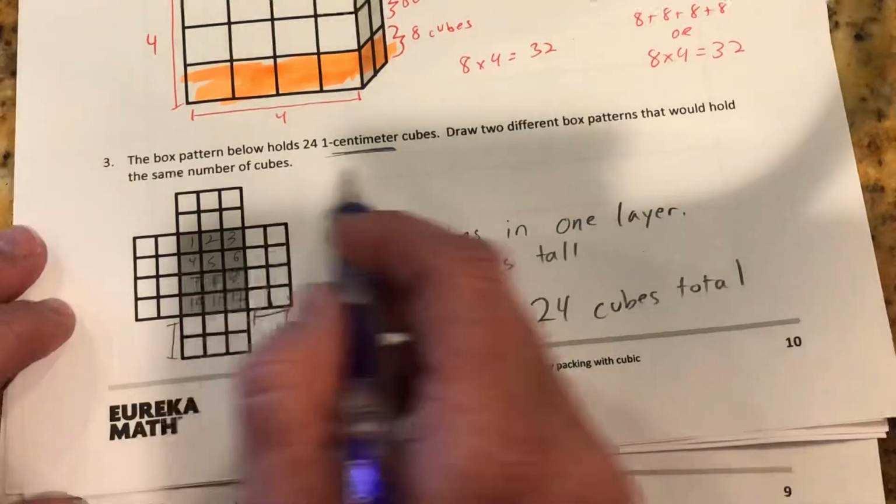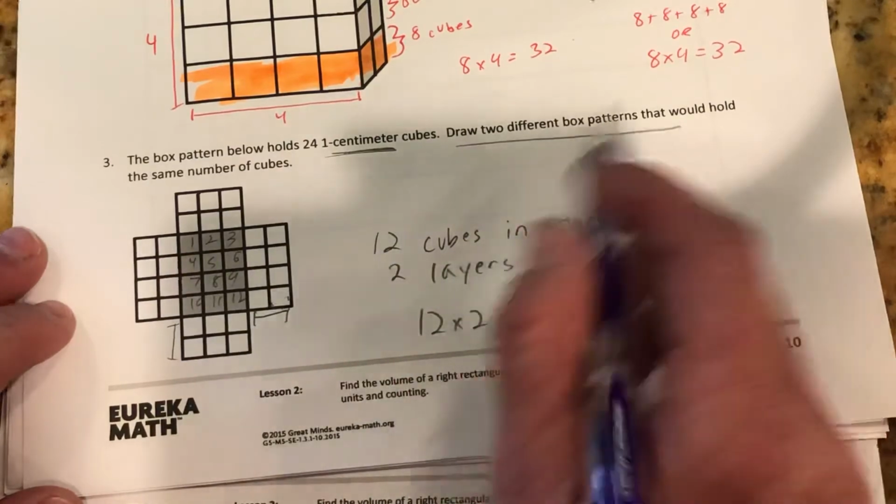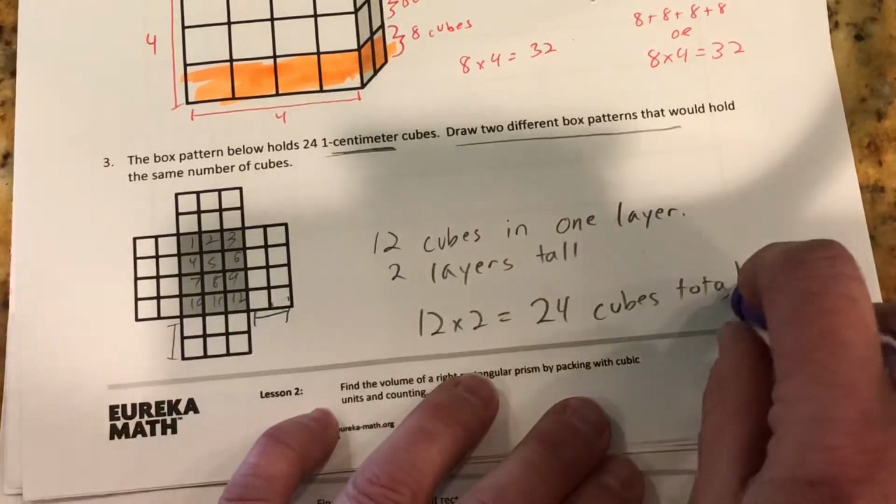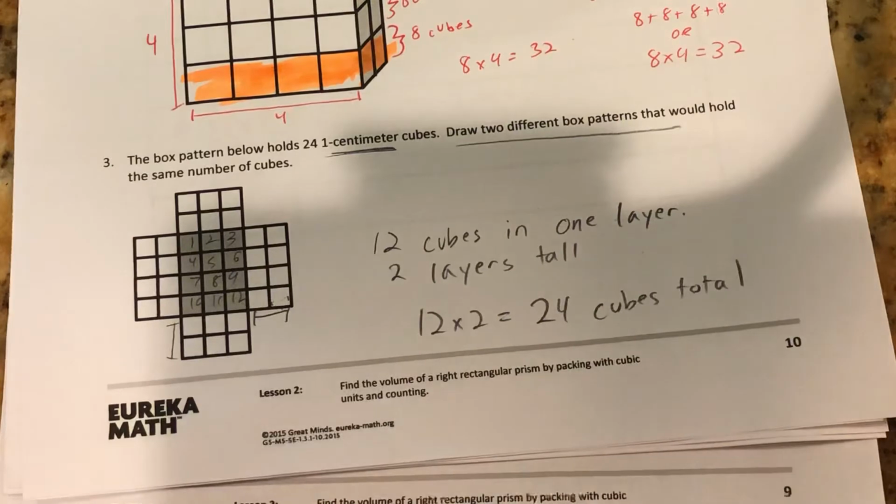So the other part of this is they want you to draw 2 different box patterns that would also hold this. And I don't have enough room on this paper, actually. Let me use this paper real fast.